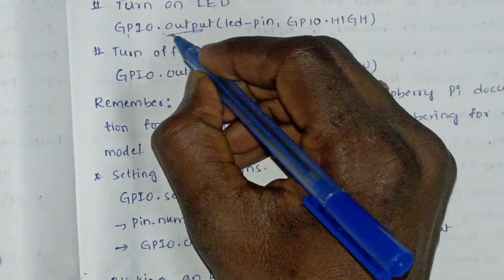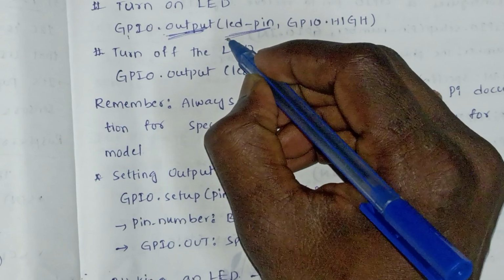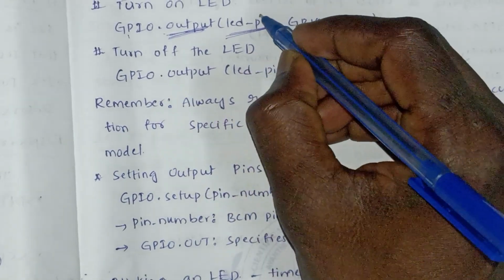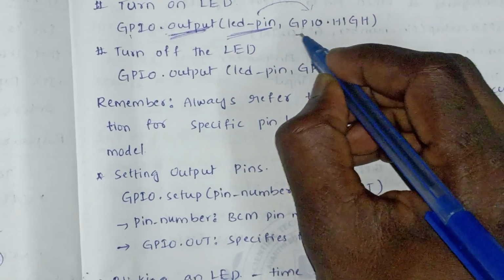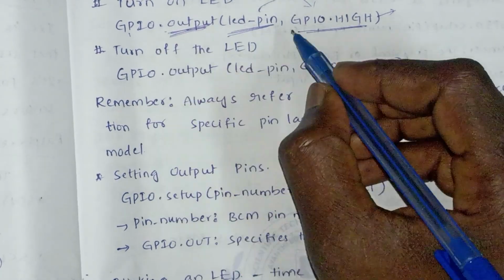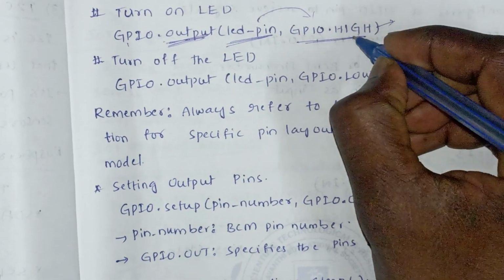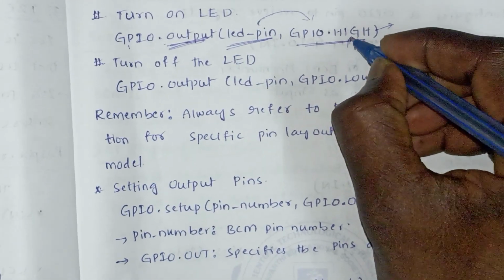So here what we are doing is output. The LED pin, whatever value we got, is transferred to GPIO.HIGH. There is high and low. Whenever we turn on the light of the LED, it is high. Don't forget, it is important.